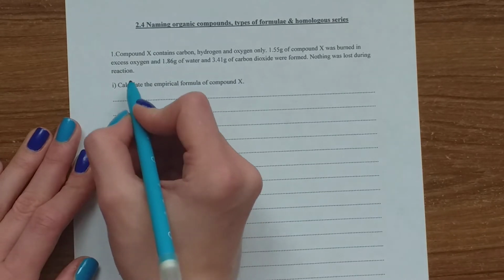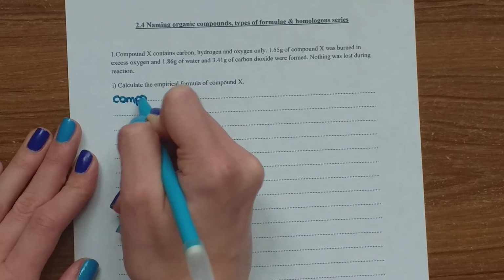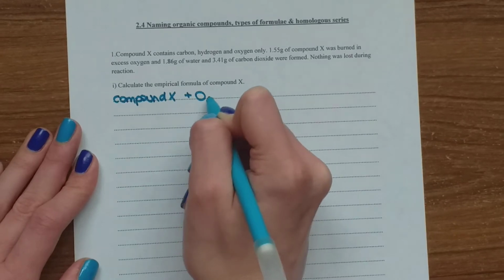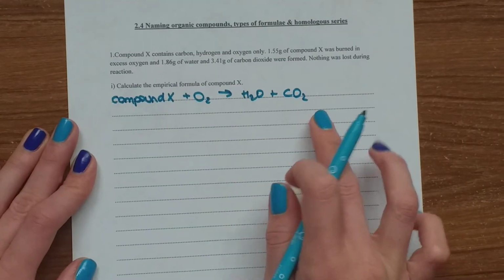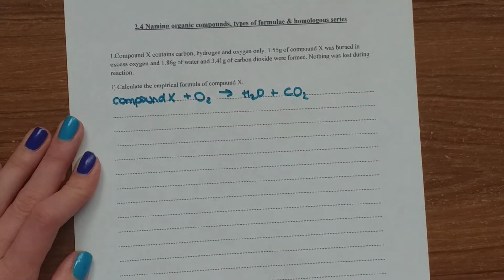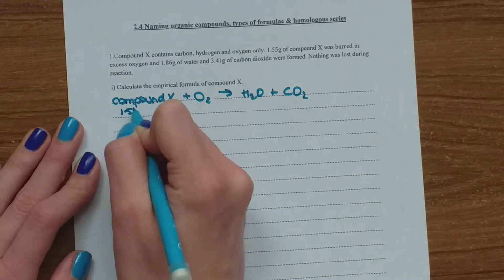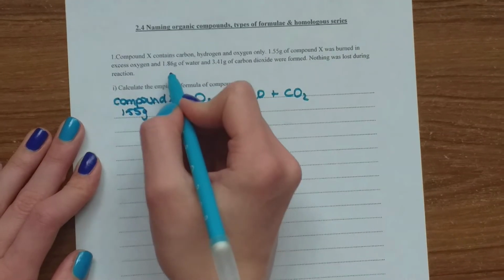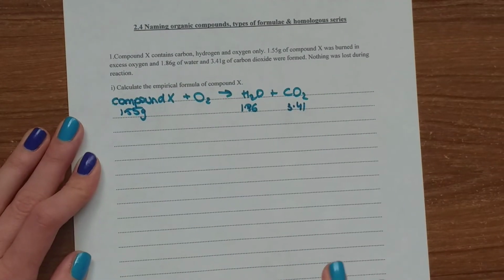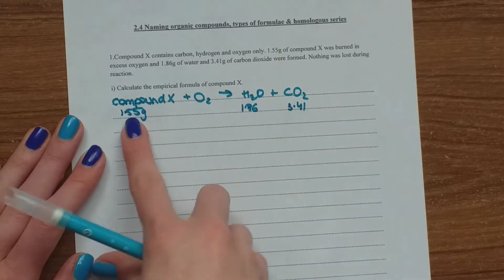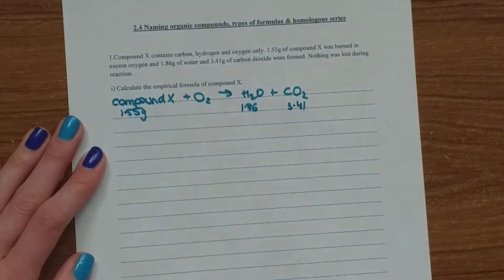So what you want to look at first is our overall equation. You don't have to be specific, just saying compound X plus oxygen gave us water and carbon dioxide. It's just for us to visualize it before we carry on with the question. So we are told that we had 1.55 grams of compound X and 1.86 grams of water and 3.41 grams of carbon dioxide were produced. Of course, we want to find the empirical formula of this, and we know that compound X consists of carbons, hydrogens, and oxygens only.